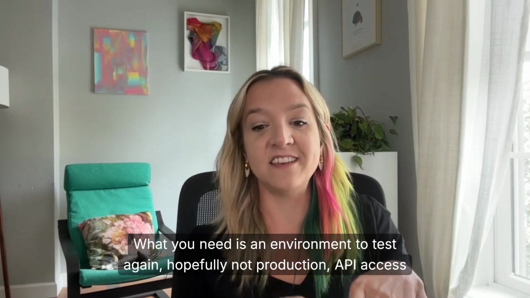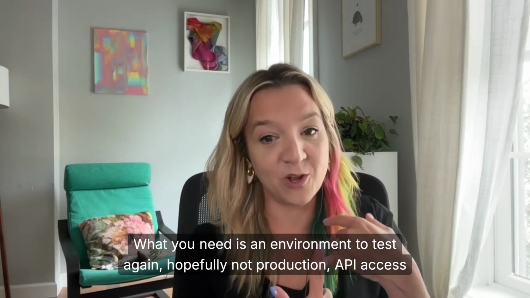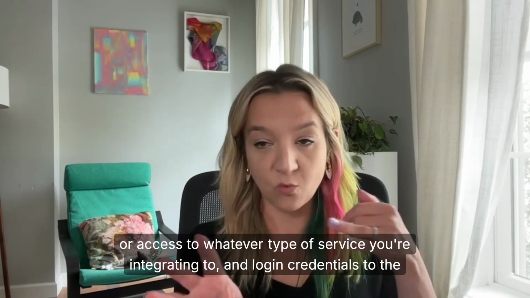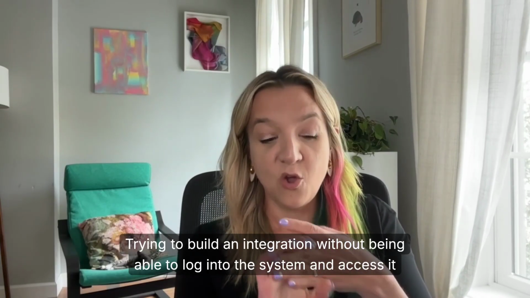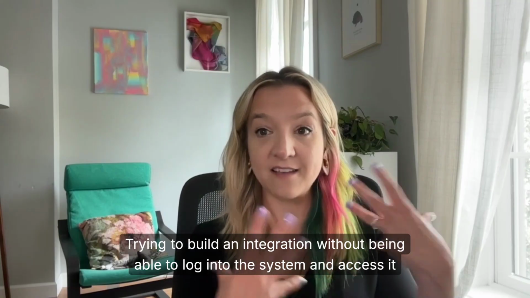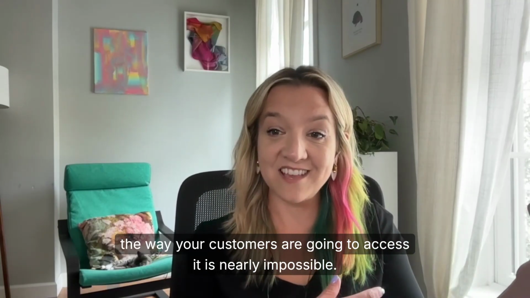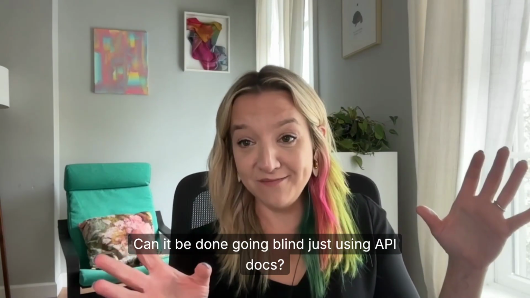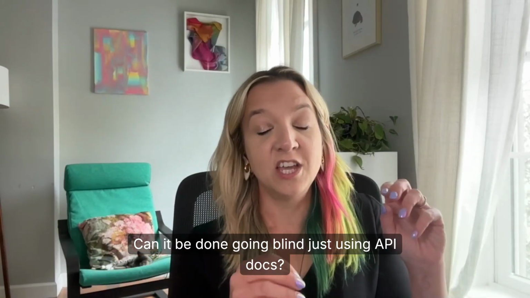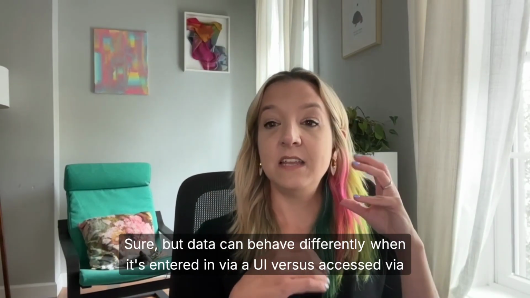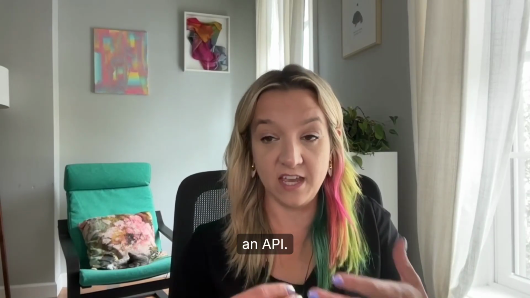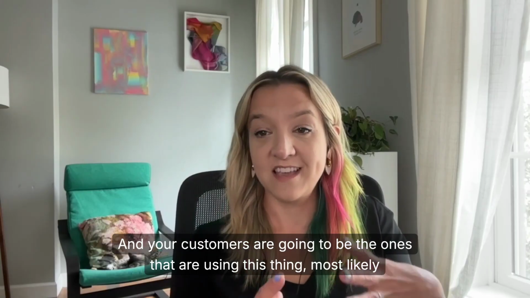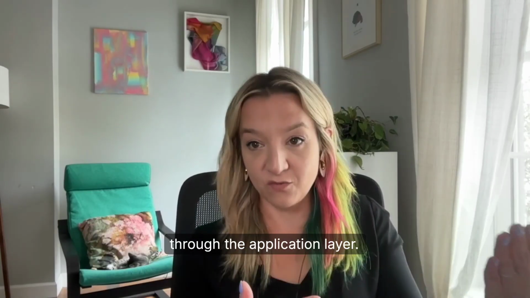What you need is an environment to test against, hopefully not production, API access or access to whatever type of service you're integrating to, and login credentials to the UI. Trying to build an integration without being able to log into the system and access it the way your customers are going to access it is nearly impossible. Can it be done going blind, just using API docs? Sure. But data can behave differently when it's entered via a UI versus accessed via an API. And your customers are most likely going to be using this through the application layer.